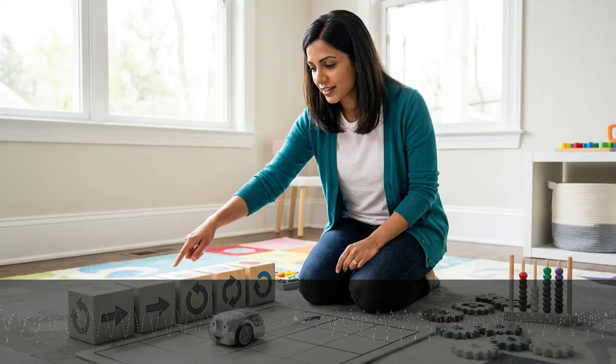Children under age 8 typically lack the abstract reasoning capacity to visualize program flow mentally. They benefit enormously from embodied cognition, learning that engages their motor systems alongside their conceptual thinking. When a 5-year-old physically walks through the sequence of commands they've programmed, they're using their proprioceptive system to encode the algorithm. This creates multiple neural pathways to the same concept, making recall and application more robust.